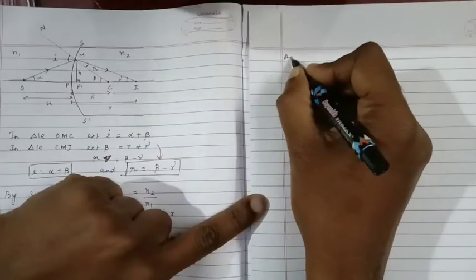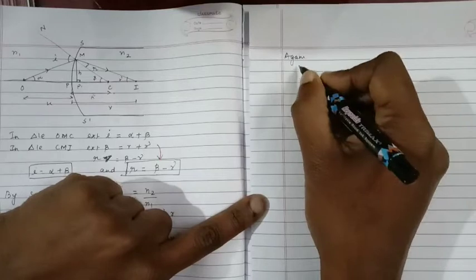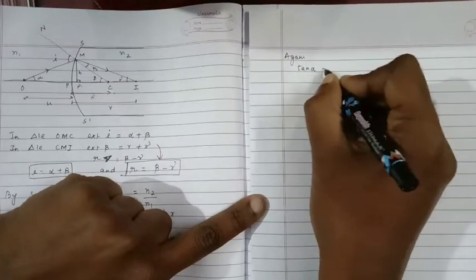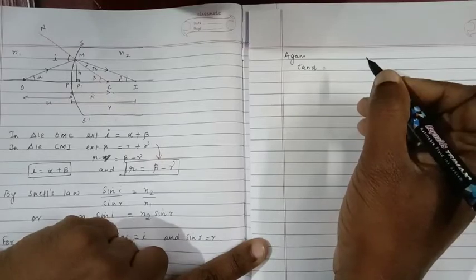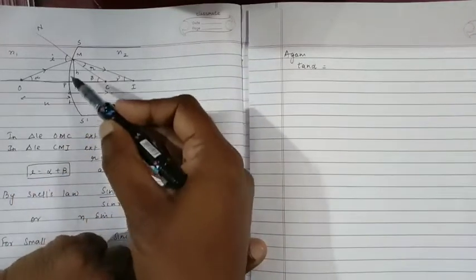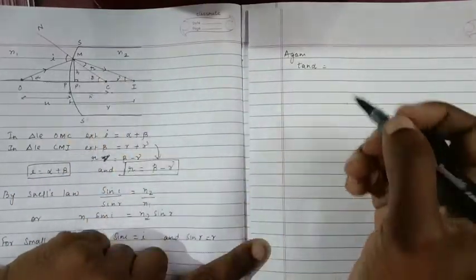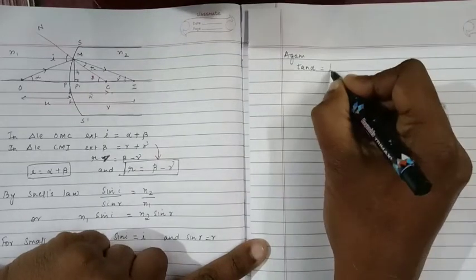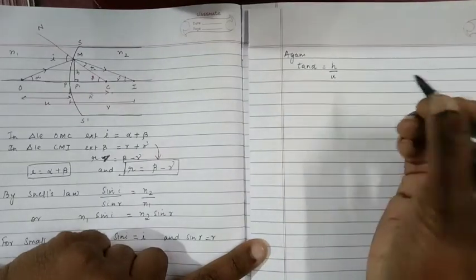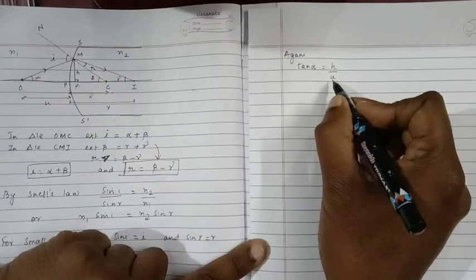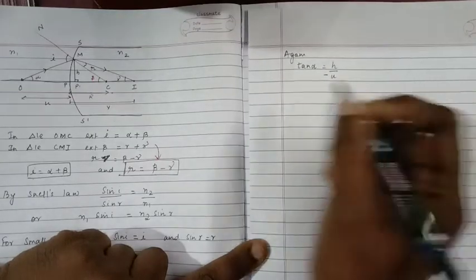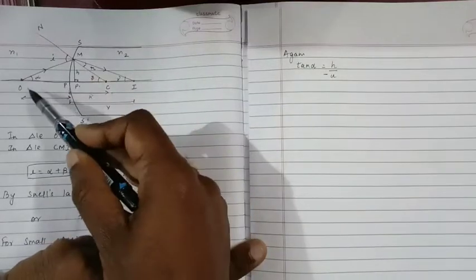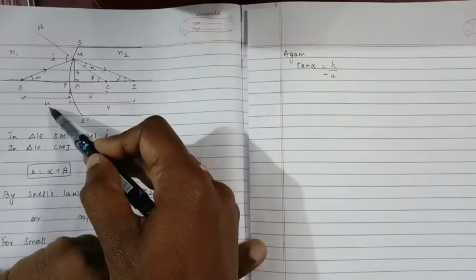See again, tan alpha is equal to, what is tan alpha? Perpendicular by base. It is h by u. But according to sign convention, u is negative because u is opposite to the direction of incident ray. This is u.